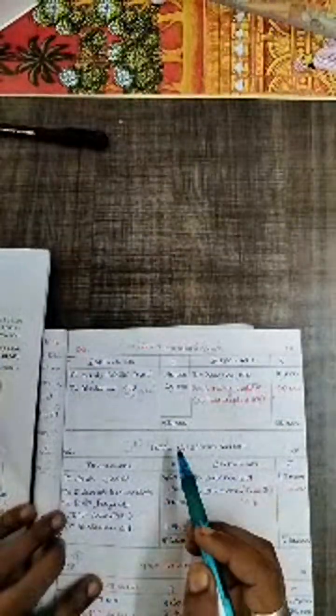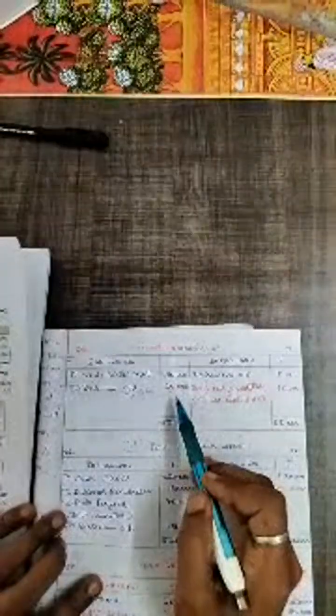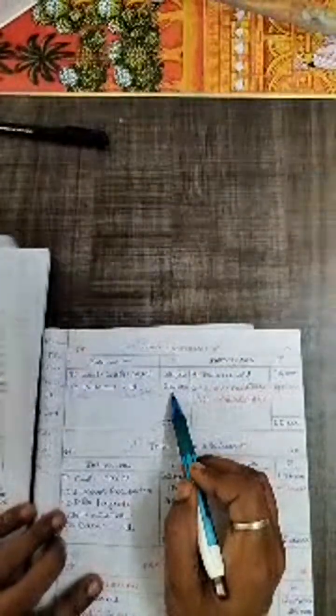According to that rule, we find the total on the debit side. 30,000 plus 20,000, how much? 50,000 rupees. So we enter 50,000 rupees as the total. The same value you enter on the credit side. We have to enter the same value on both sides.